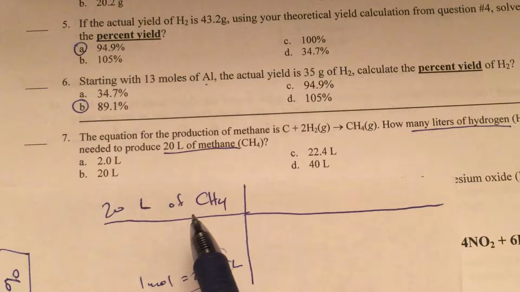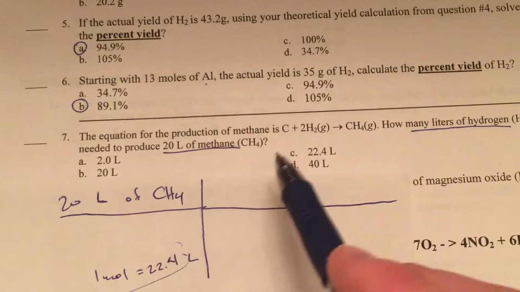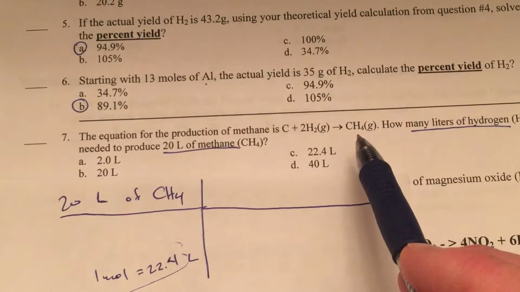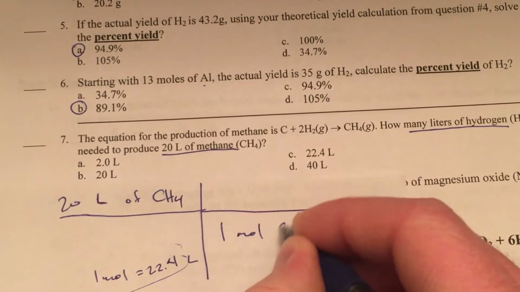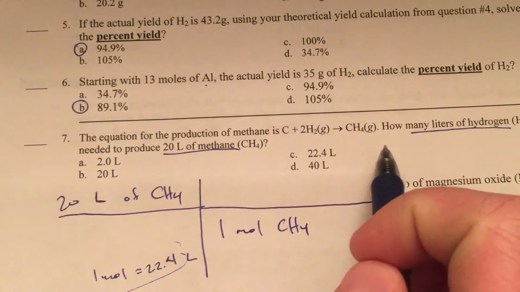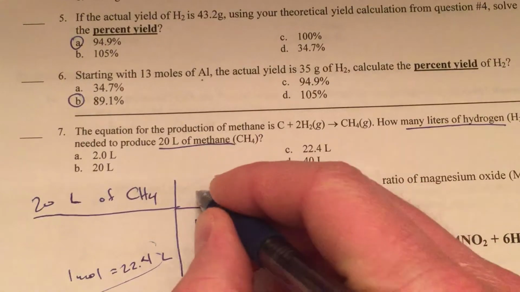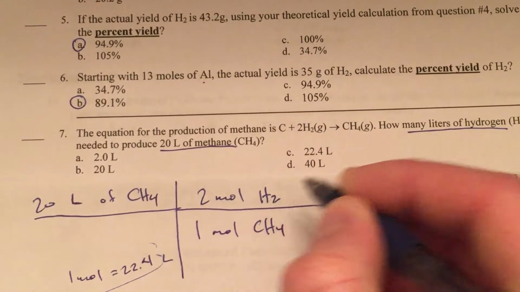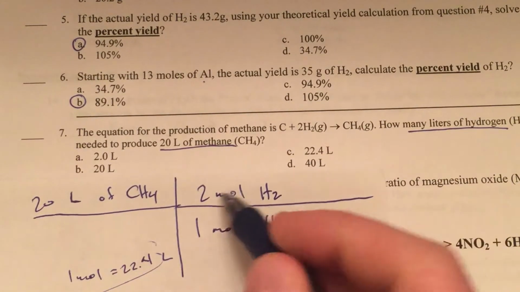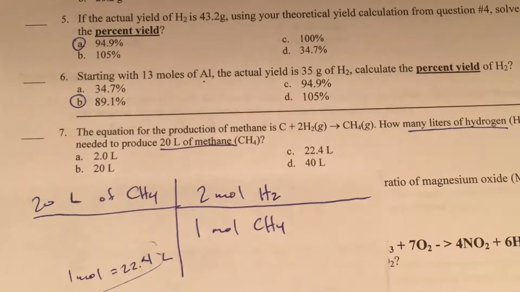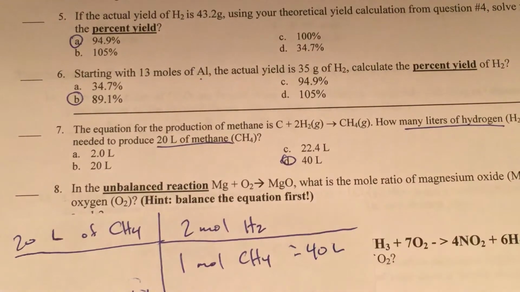And I can take 20 liters of CH4, set up my mole ratio. So CH4, I have 1 mole because it's by itself. There's no other coefficient. So 1 mole CH4 on the bottom, and what I want to find on top, so liters of hydrogen, which is H2. And there's a coefficient of 2, so there's 2 moles of H2. Okay, so 20 times 2 is 40, and then divide by 1 is obviously 40. So your answer is D, 40 liters.